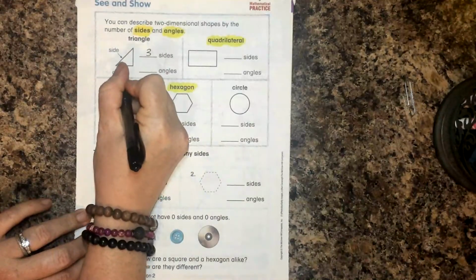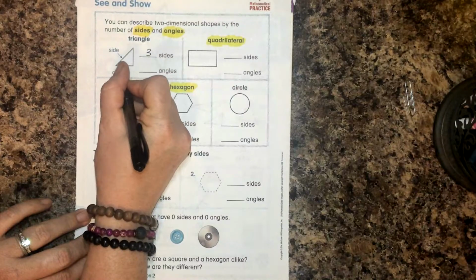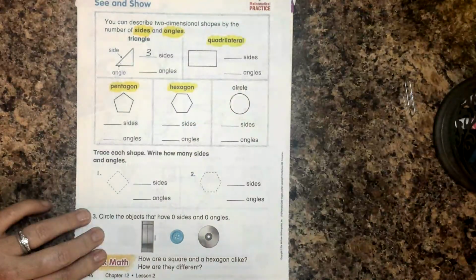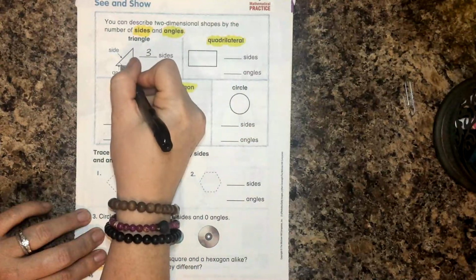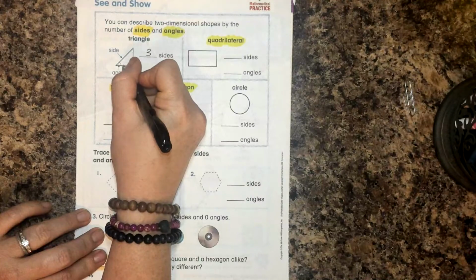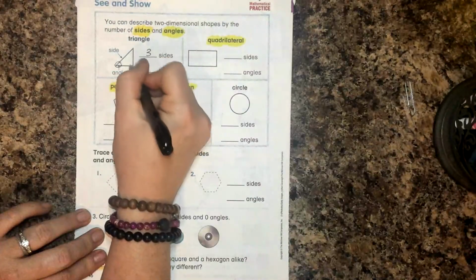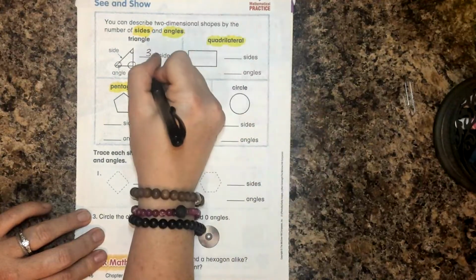And the angle is right here. It's the point where, I guess you could say it's the degree, which you guys will get into measuring next year, but it's created by the vertex where the side and the other side meet. So this is an angle, and this is an angle, and this is an angle. So that would show your 3 angles.